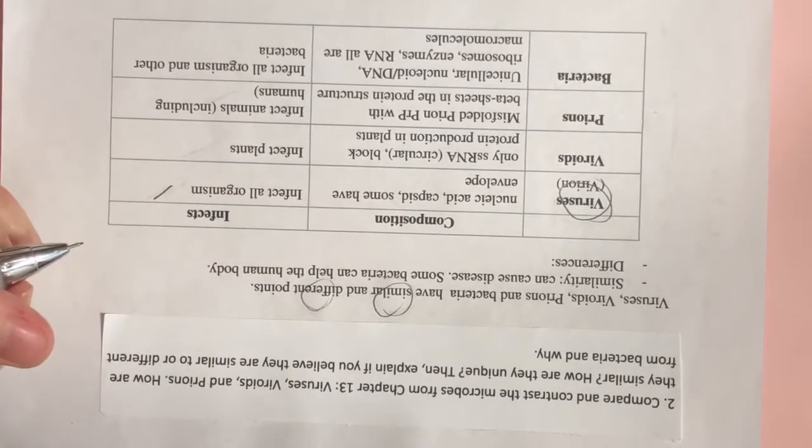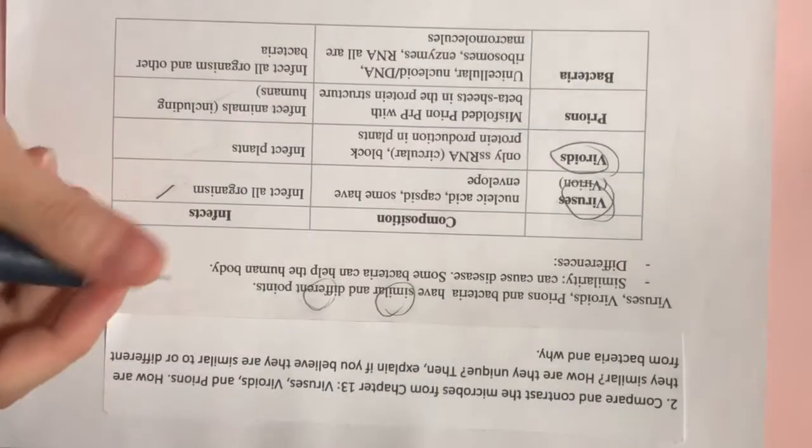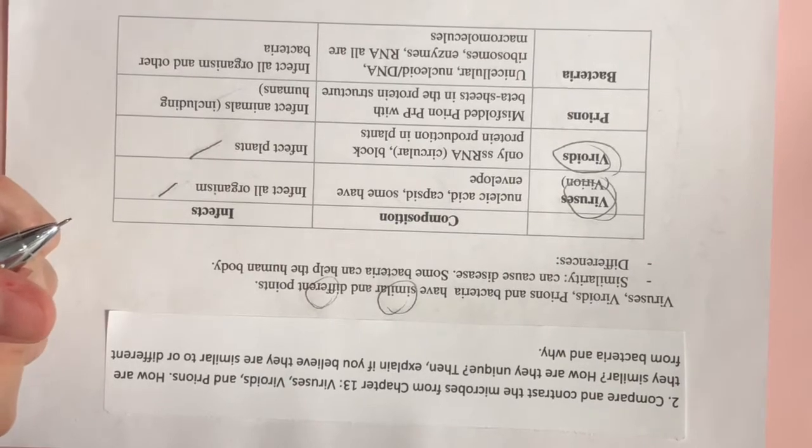Virus needs to be complete before infecting host cells. A complete virus is called a virion. Viruses have nucleic acids, DNA or RNA, a protein capsid, and they may have a bilayer phospholipid membrane envelope. Viruses infect organisms: bacteria, animals, plants, humans. Viroids have only circular single-strand RNA. They block protein synthesis in plants by binding to RNA. Luckily, they only infect plants, not humans.